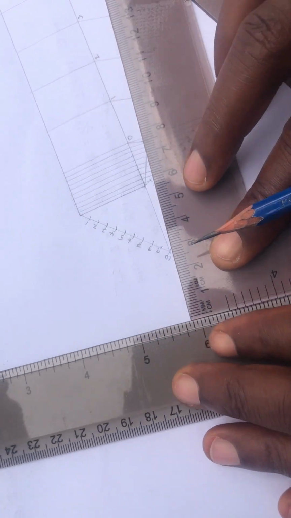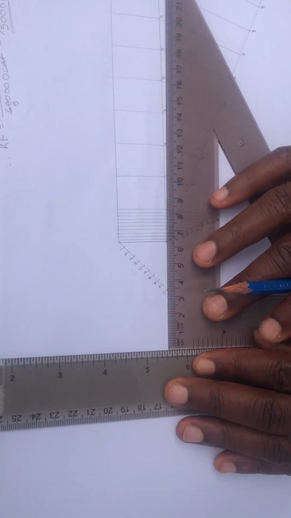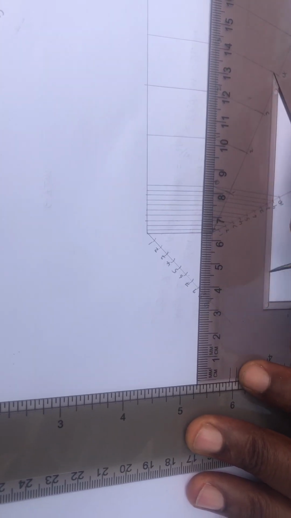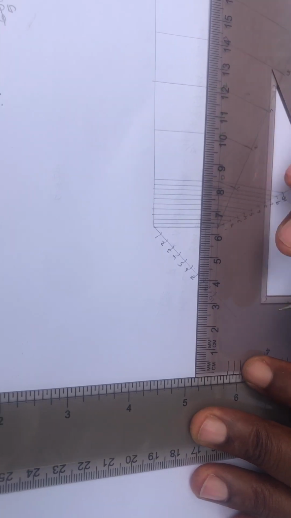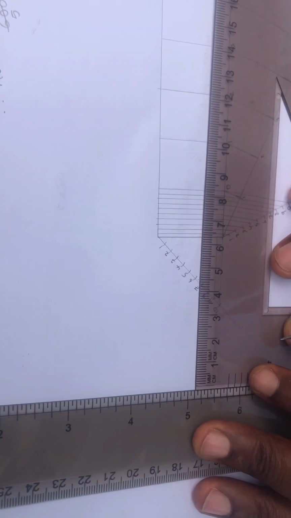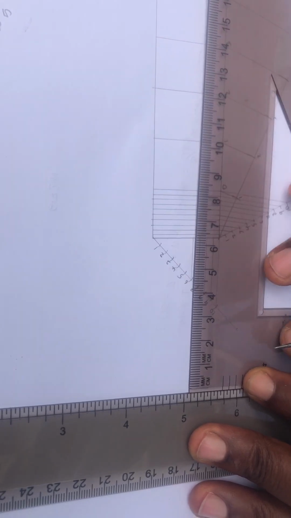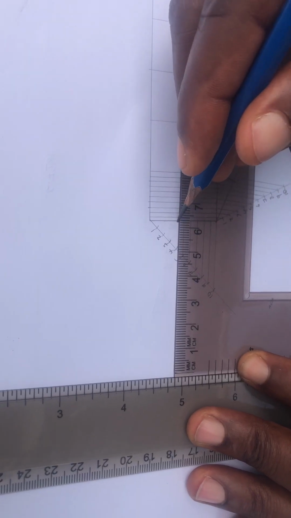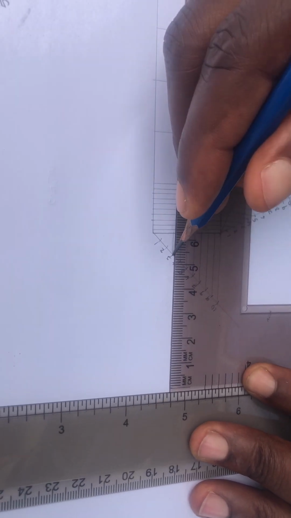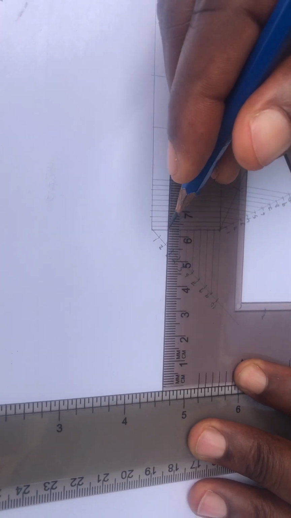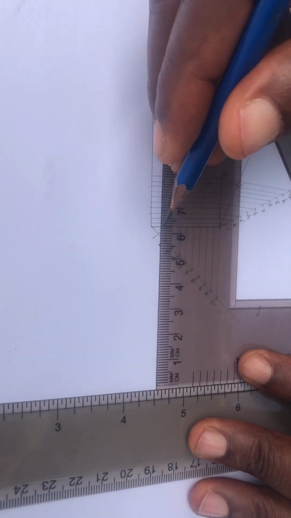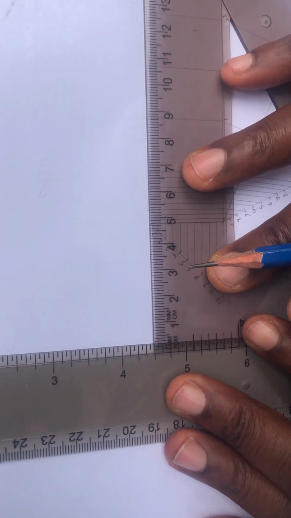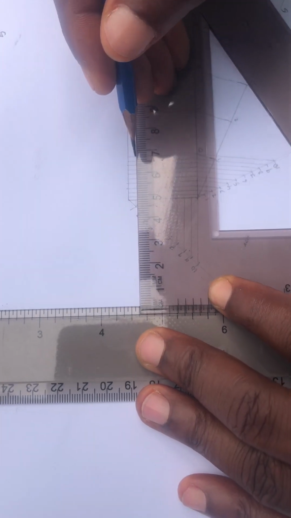And use your set square. So you continue here, making sure you produce the horizontal lines.